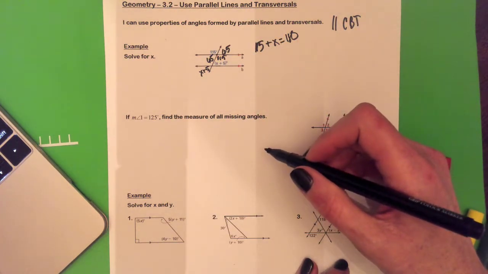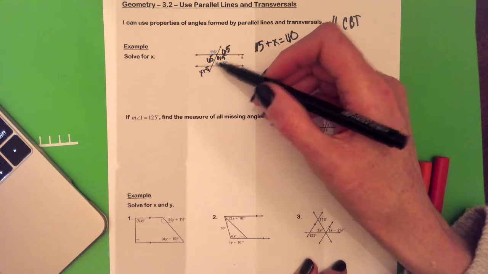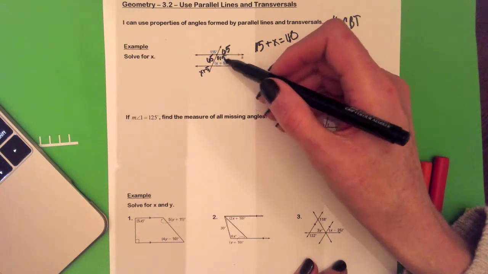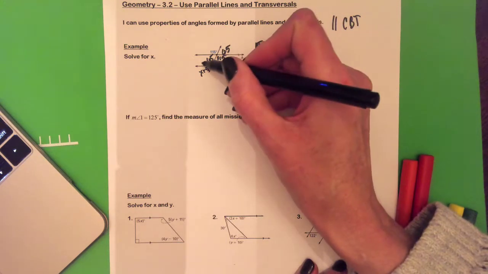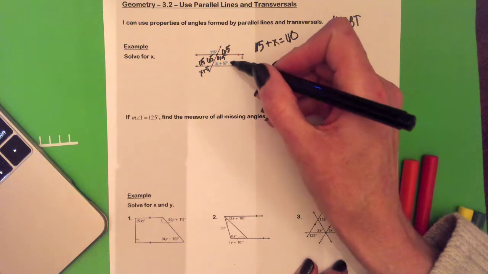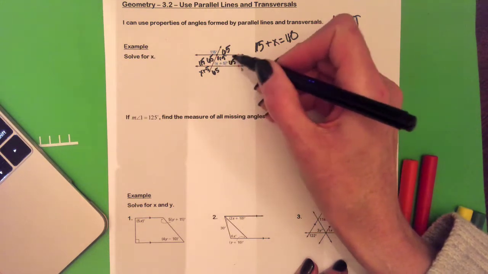There's all kinds of different ways that I can figure out these angles. Here's another. If we have x plus 5, we've got 65 over here. Right here is an alternate interior angle. X plus 5, this is going to be 65. This is going to be 65.